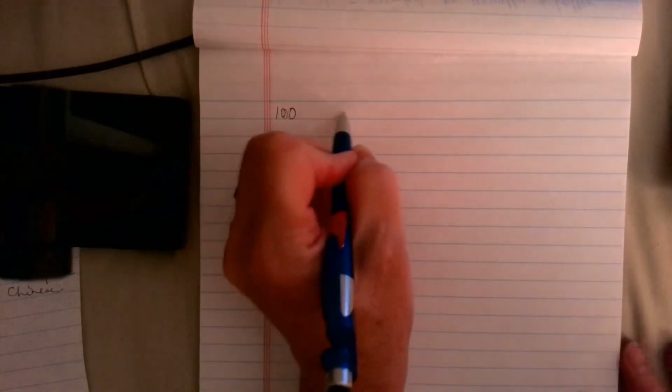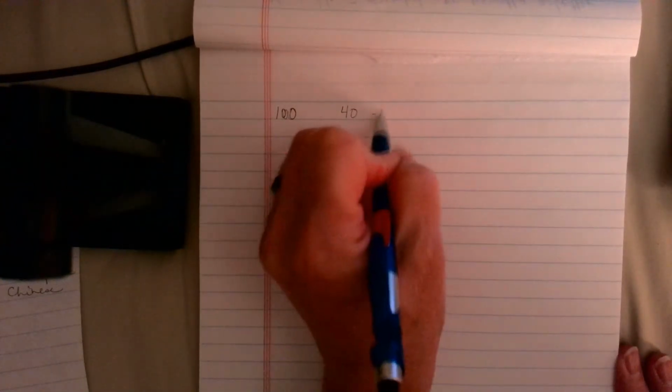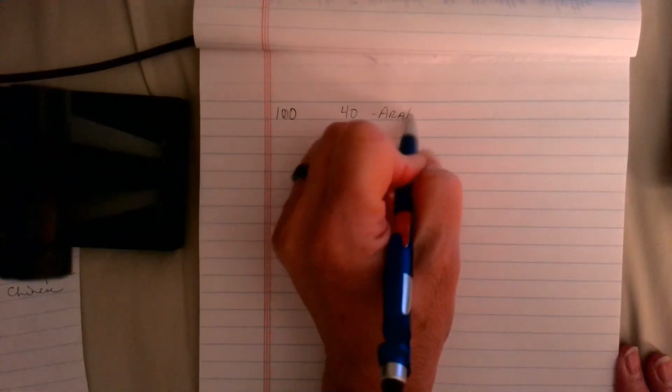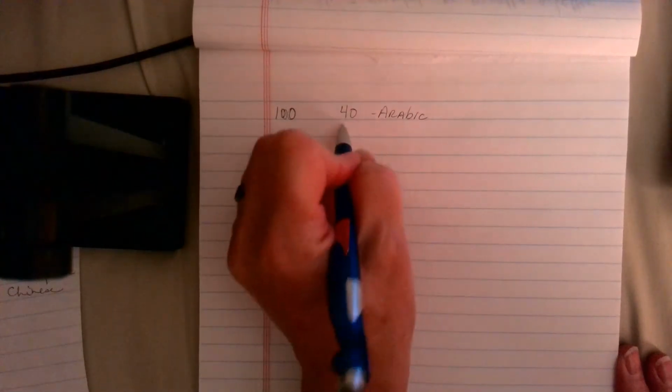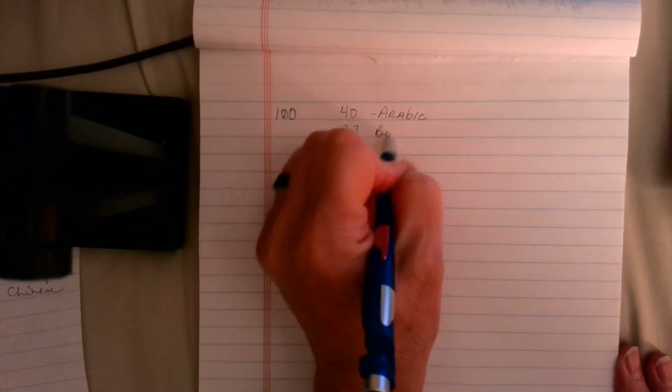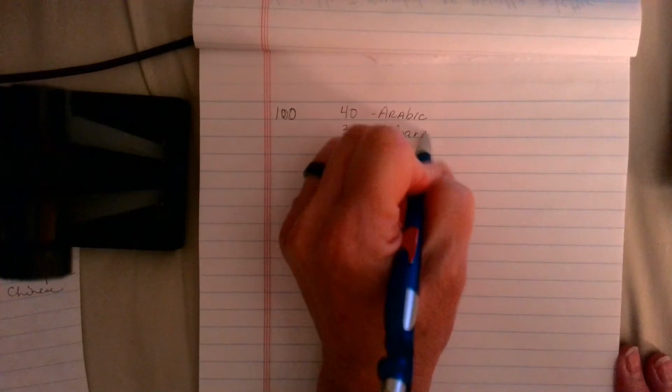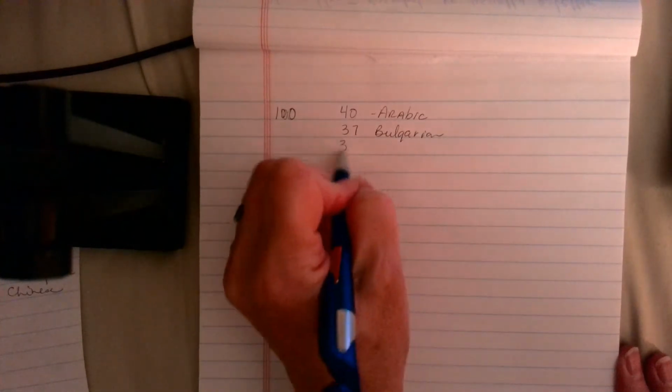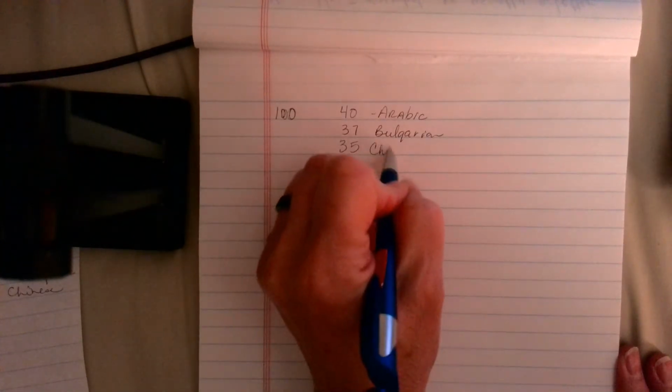Okay, I was asked about a question in the homework that says there were 100 students taking foreign languages. 40 of those were taking Arabic. 37 were taking Bulgarian. 35 were taking Chinese.